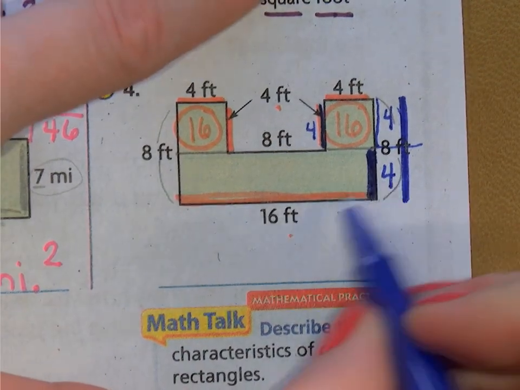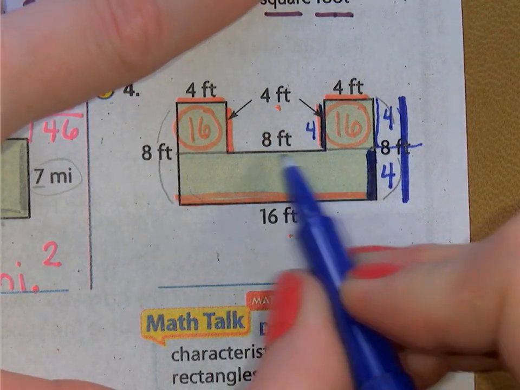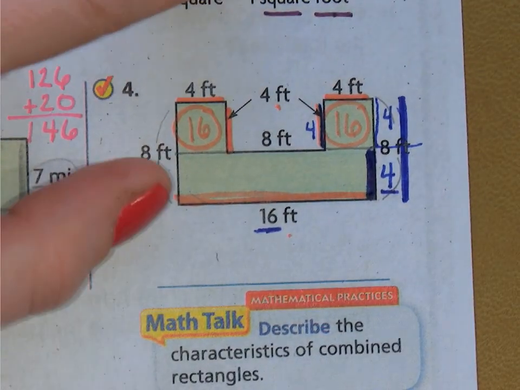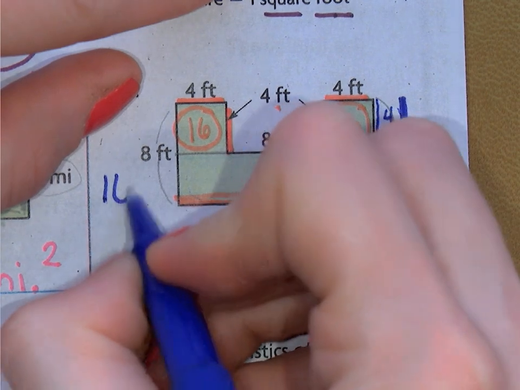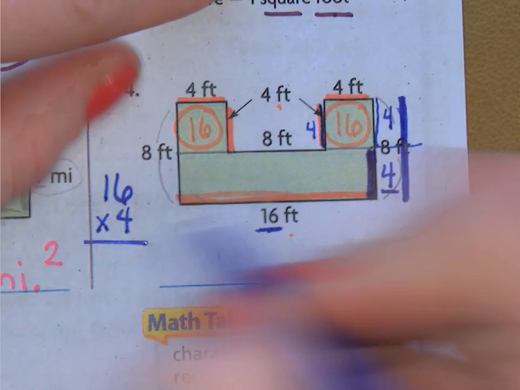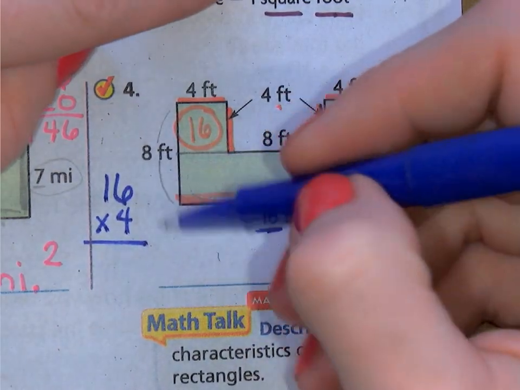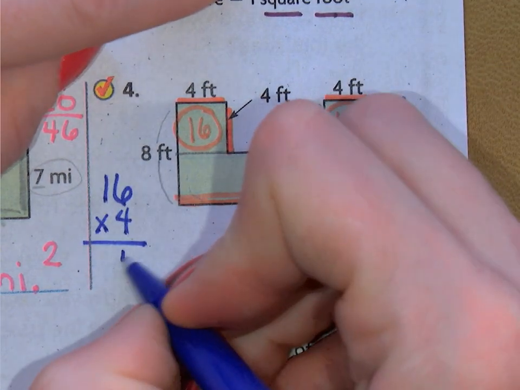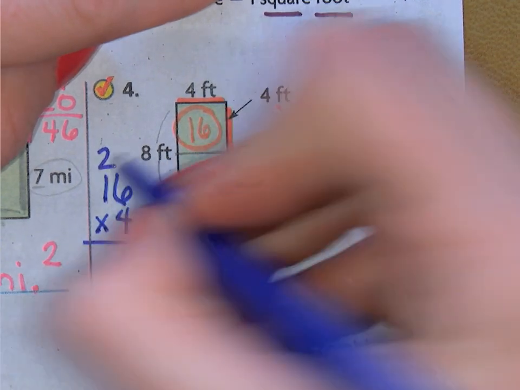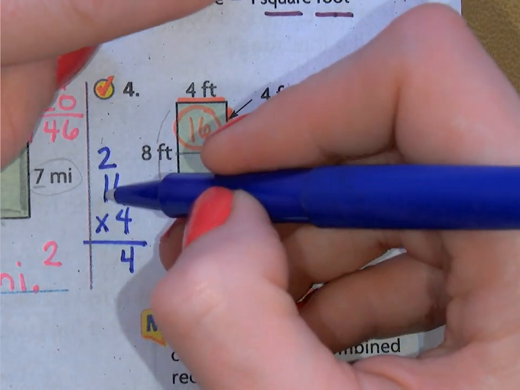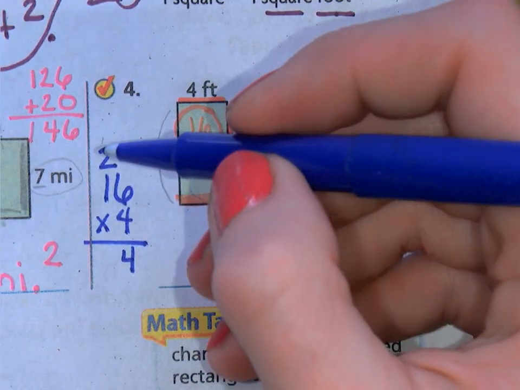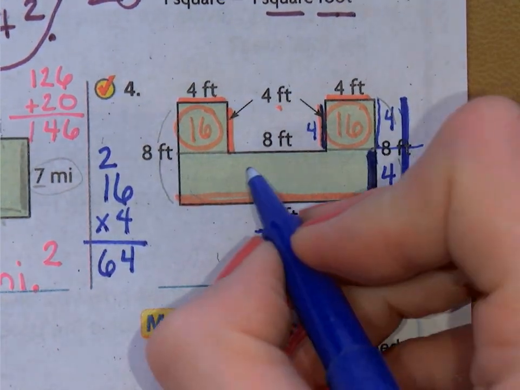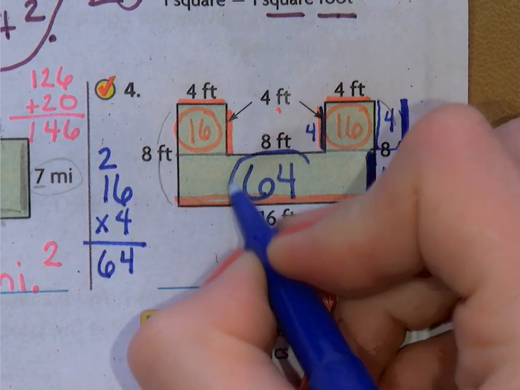So I'm figuring out the area of just this long rectangle in here would be 16 times 4. Okay, we don't know that in our head, so we're going to do a small turtle head. 16 times 4. Pause me, guys. Figure it out and come back and see if we get the same thing. 6 times 4 is 24. 4 stays, 2 goes up. 4 times 1 is 4. Plus 2 more is 6. So the area of this big guy down here is 64.